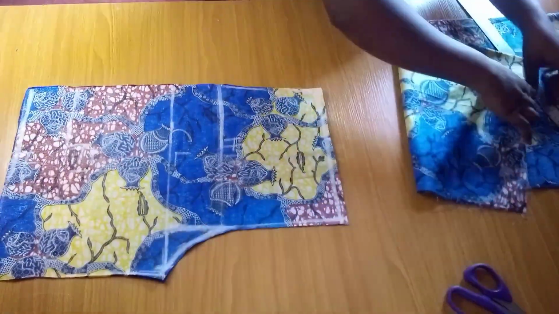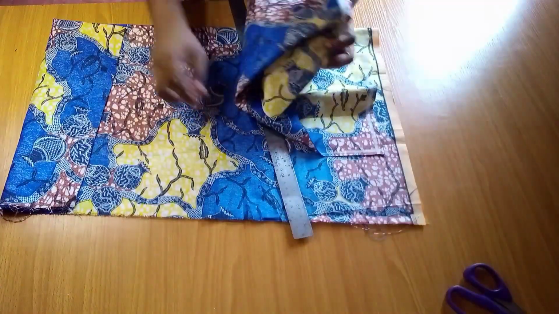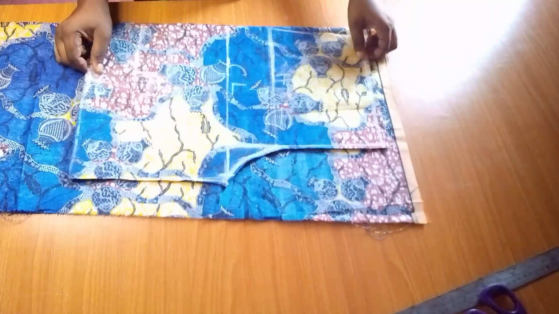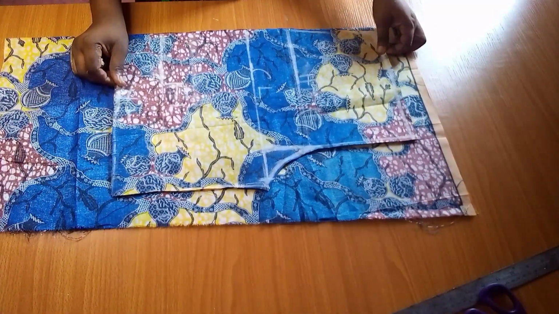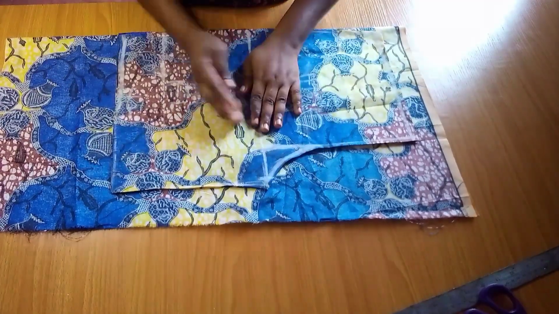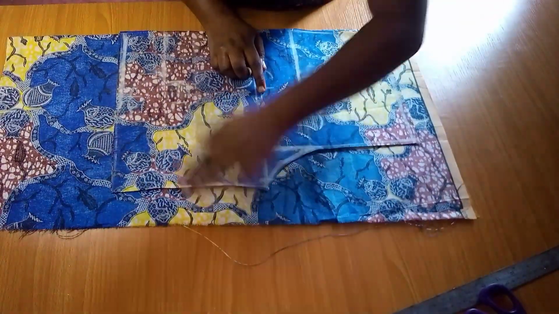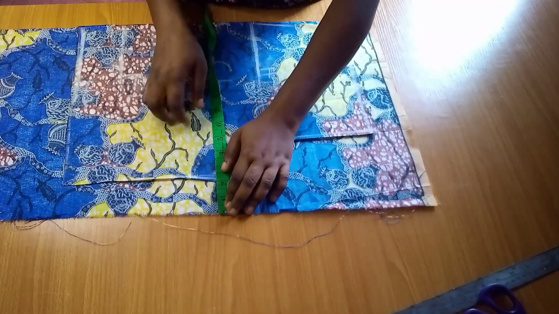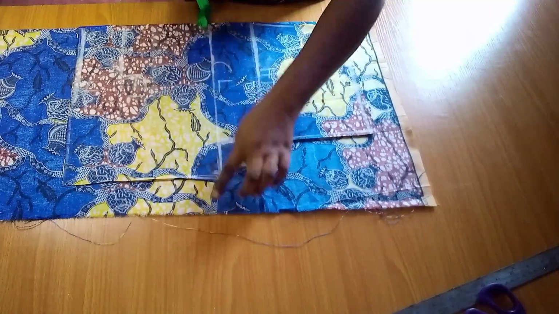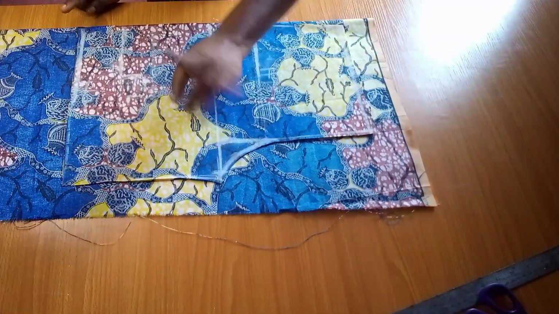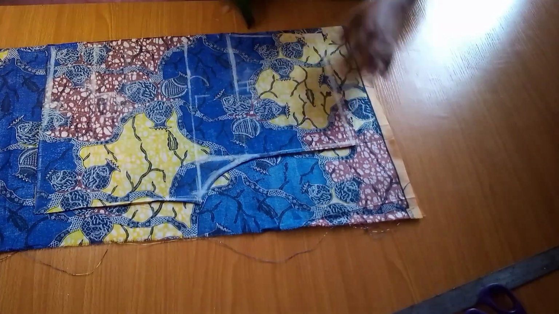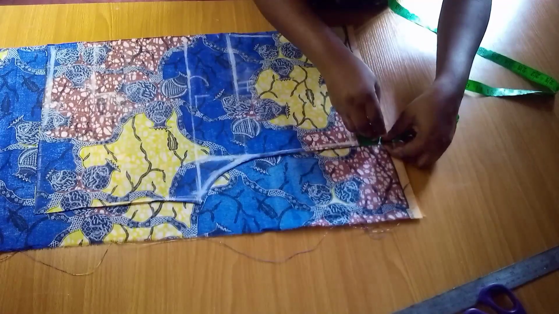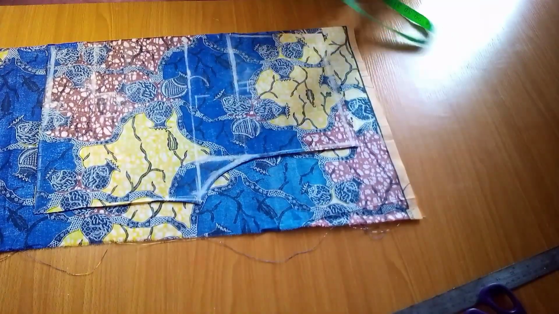So the next thing I'm going to do now is for us to cut the back. Okay, so I brought in my front part and placed it on a fresh fabric. As you can see, there is a space at the crotch side. So what we are going to do is add 2 inches for the crotch at the back. Okay, 2 inches here, and then we also give it 1.5 inch at the top.